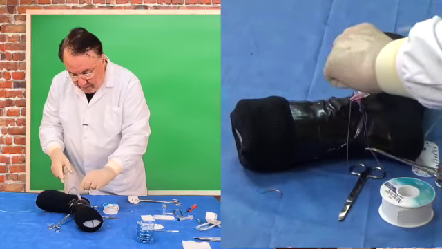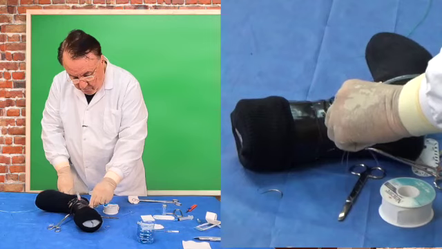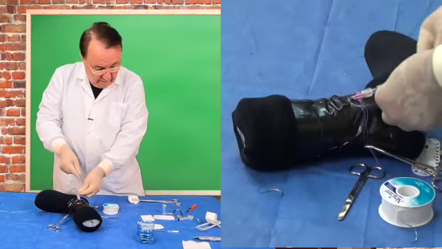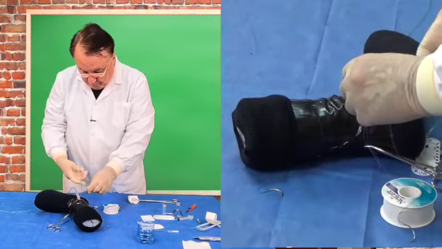Now, I have the catheter secured in place.